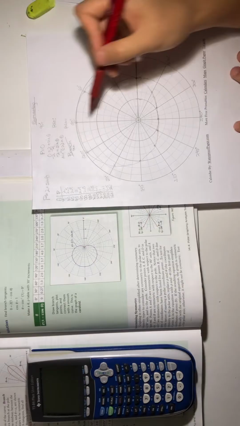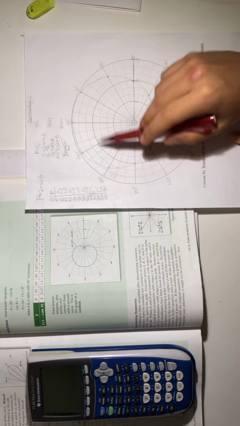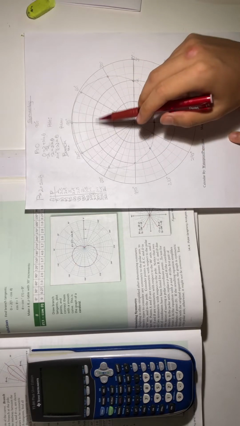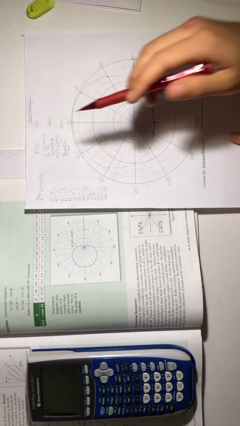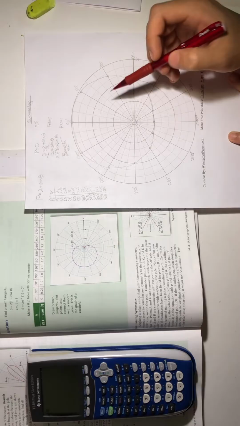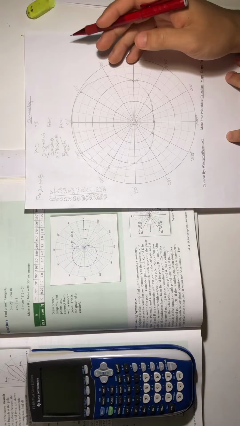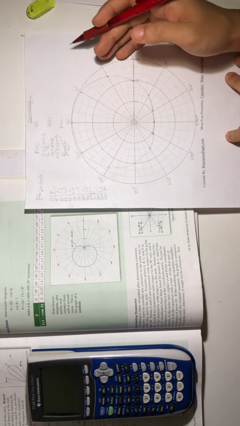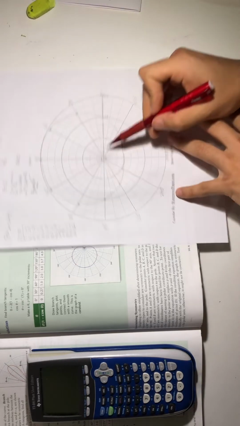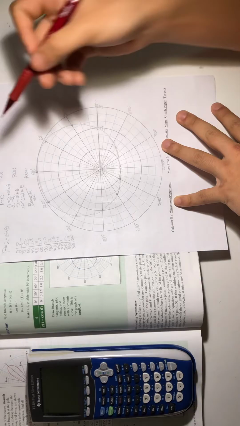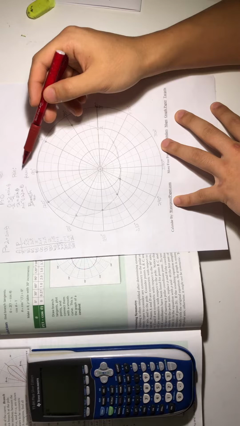90-degree symmetry is symmetry with regard to the 90-degree line, so if both sides of the 90-degree line are the same. Pole symmetry is basically when the graph is symmetric about the pole. And polar symmetry is basically like 90-degree symmetry, with the same characteristics, but on the polar axis. So we're going to solve whether this graph has 90-degree symmetry, pole symmetry, or polar symmetry.